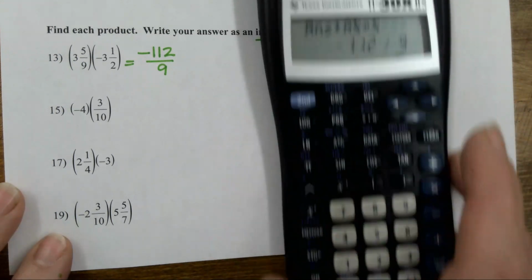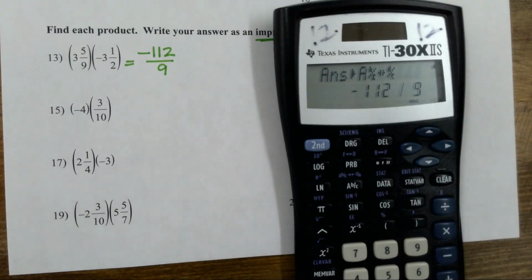I did not know how you got the answer. I was trying to follow along as you were saying it. Oh, okay. 3 and okay. Now that's the mixed number form, so second fraction, the enter. And there you go. You just didn't hit the last part.